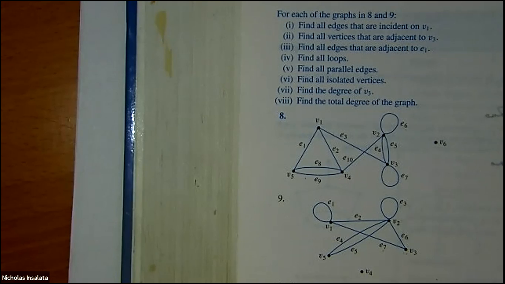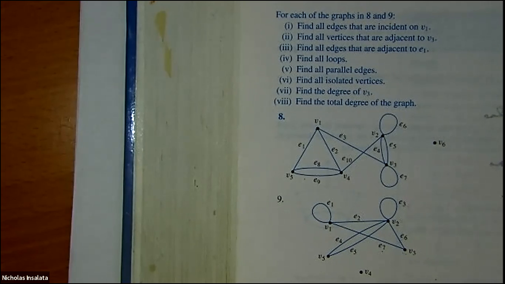Okay, what's the degree of V3 in number 8? So there's V3. What's its degree? Five. Excellent. And V3 down here in number 9, that has degree what? 2. Perfect.